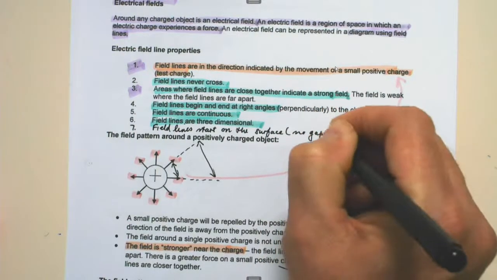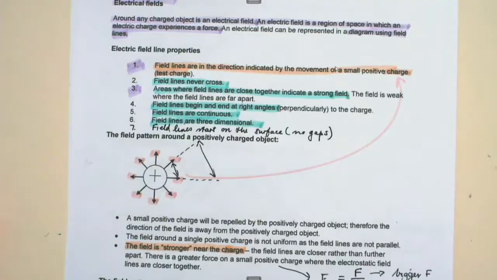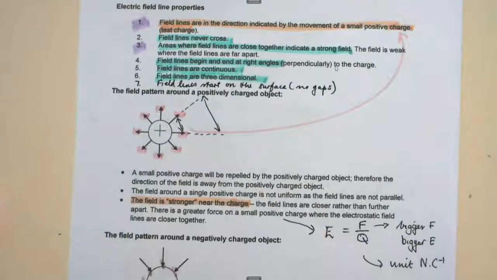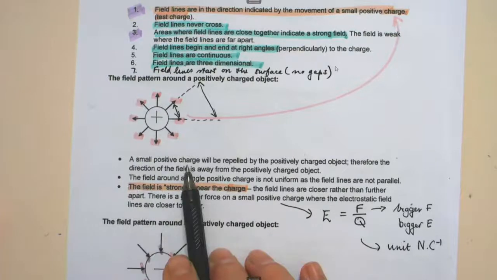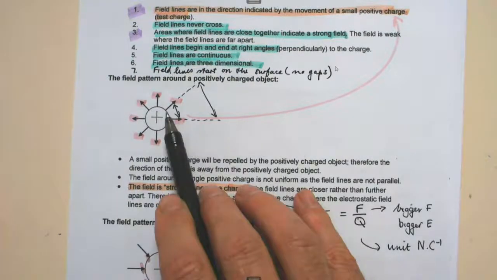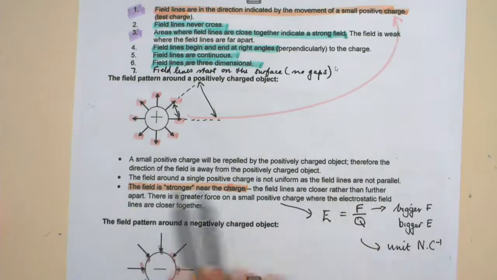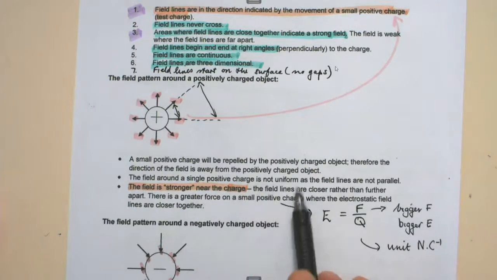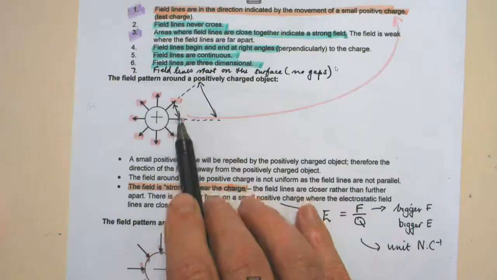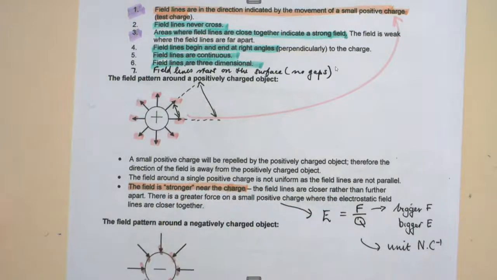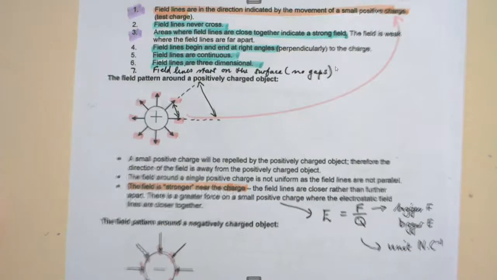Be very accurate when you draw this. All right, okay, so if we look at this one, then we can make the following three deductions from this. A small positive charge will be repelled. That's why the direction is away. The field around the single positive charge is not uniform as the field lines are not parallel. In other words, the field is not of the same strength as when the lines would be parallel.